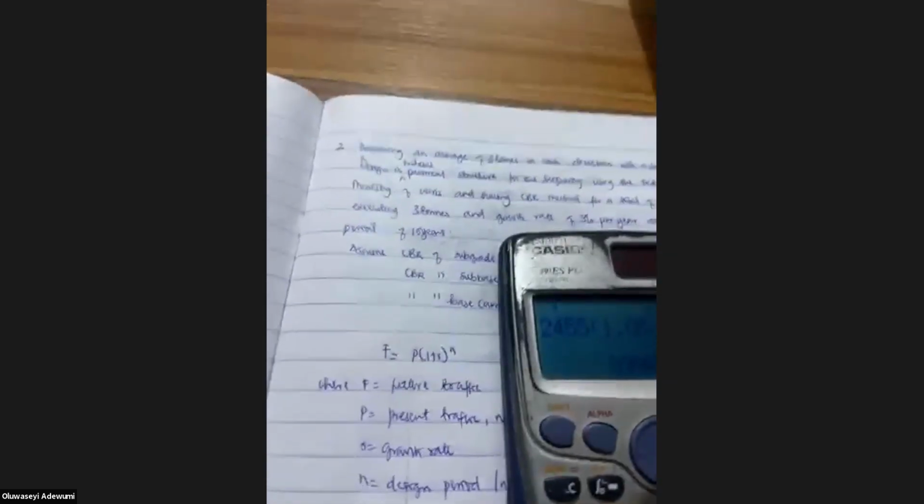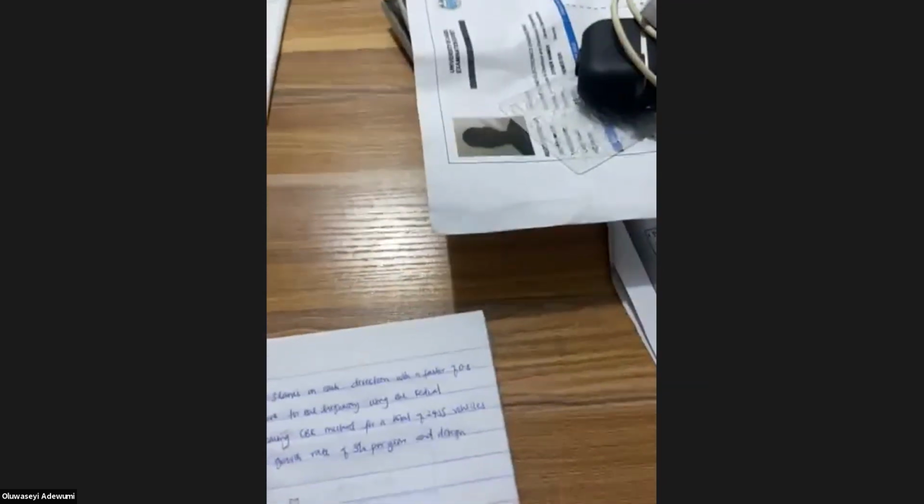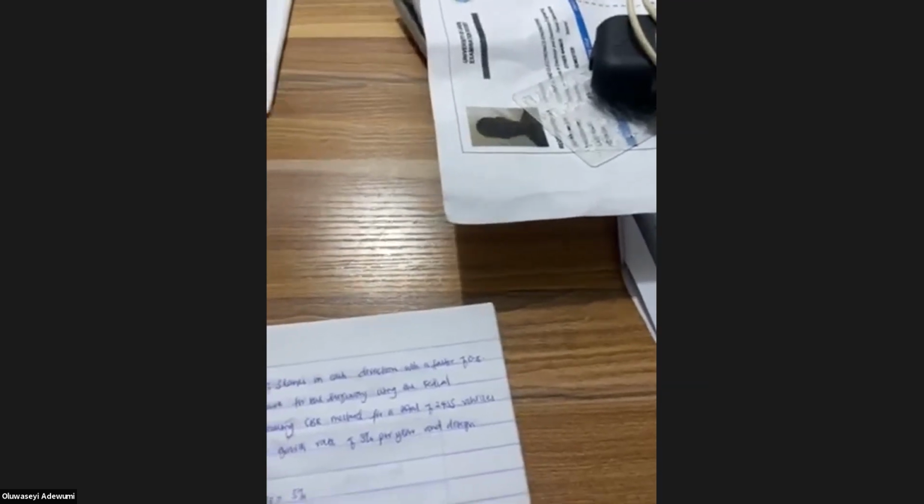So now, if you go back to our question, it says, assuming an average of 3 lanes in each direction, meaning a total of 6 lanes. That means a 3-lane dual carriageway. And we are already given our lane distribution factor of 0.8. I have a question. How did you get the 6? 3 lanes in each direction, meaning a 3-lane dual carriageway, a total of 6 lanes.